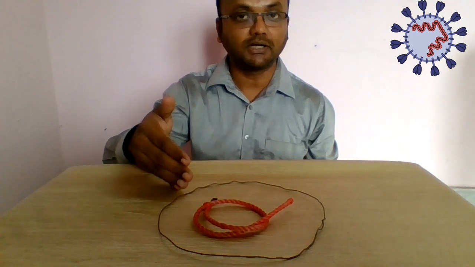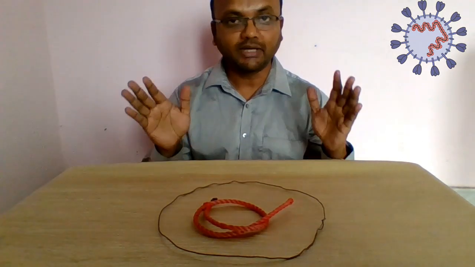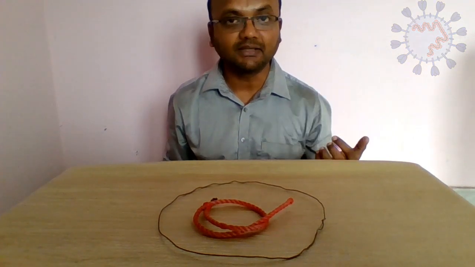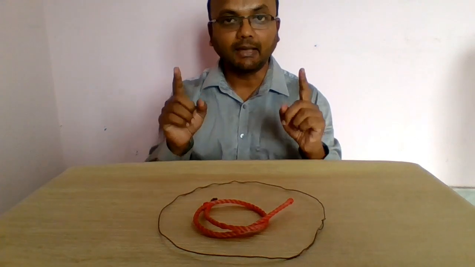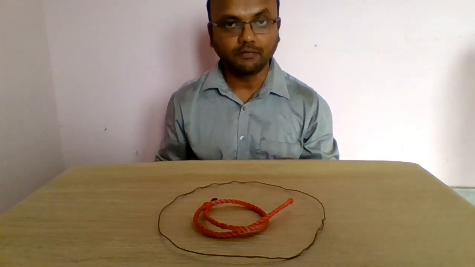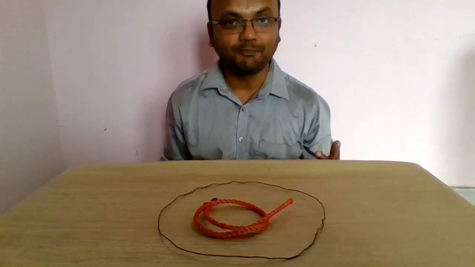But it is very difficult to destroy this layer. So we have to understand how to break this layer. In order to break this layer, the only way is applying soap and water. So let us understand how the soap works. That will help you to understand better.